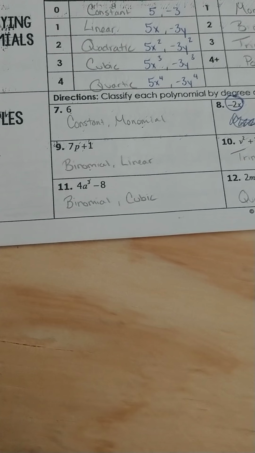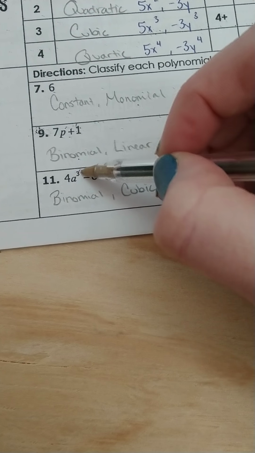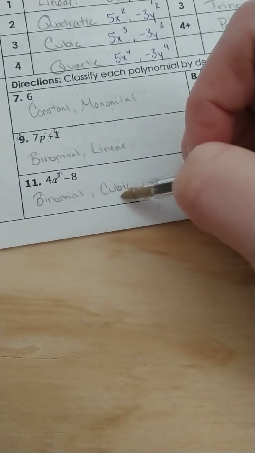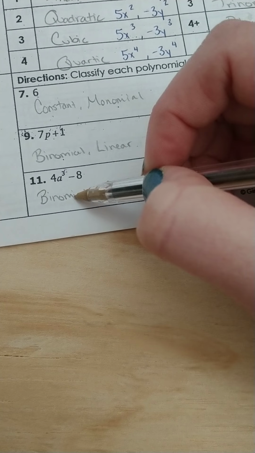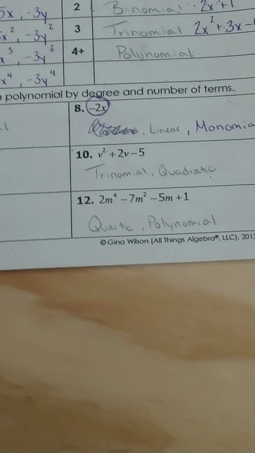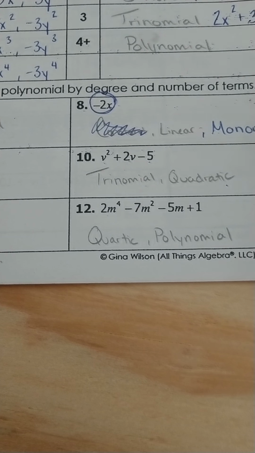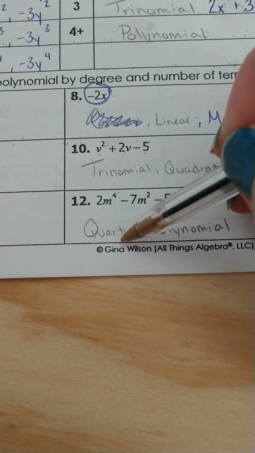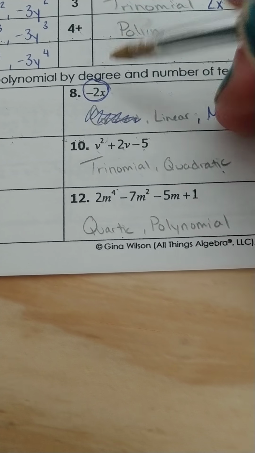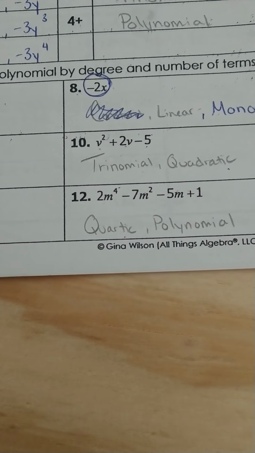Number 11, look at your highest exponent. That's a 3. So 3's are cubics. And then how many terms does it have? 1, 2. 2 terms is a binomial. And lastly, number 12. Well, not lastly, we got to hold back, but we'll get there. Your highest exponent is that 4, which is where your quartic comes from. And then you've got 1, 2, 3, 4 separate terms, which makes it a polynomial.